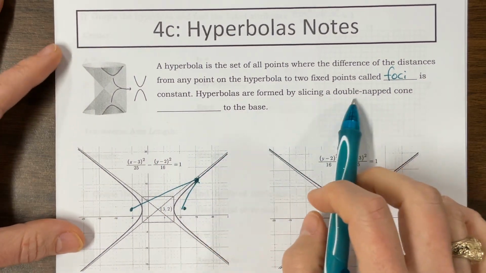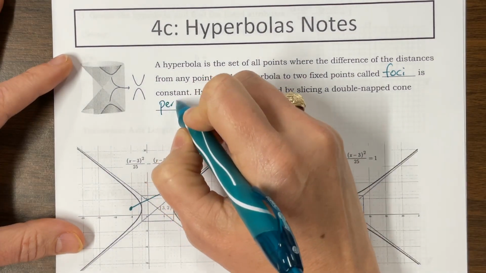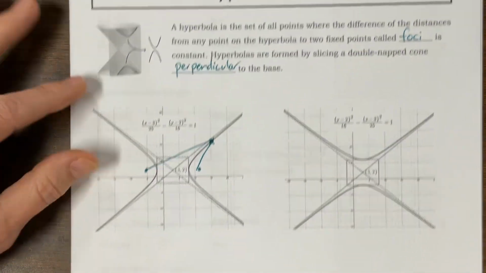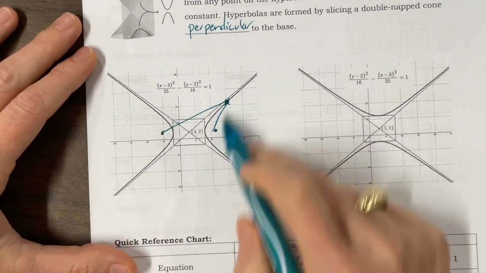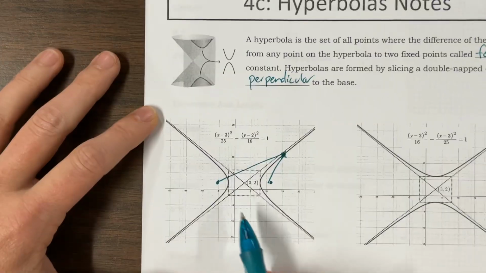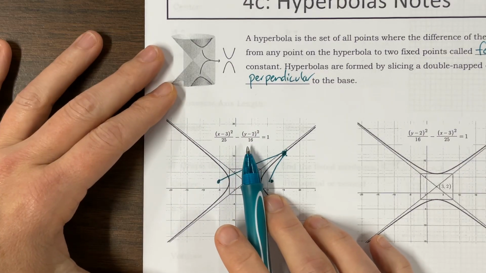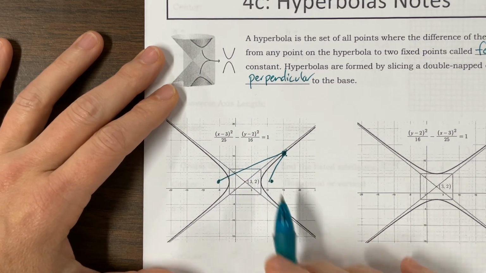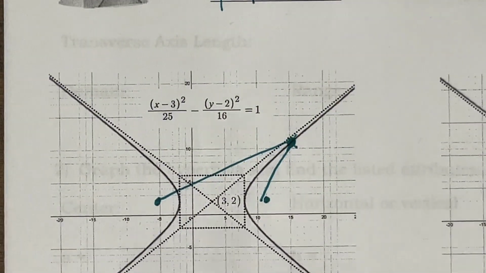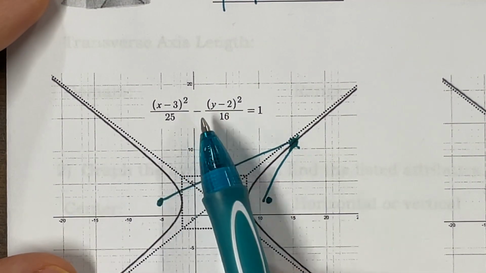Hyperbolas are formed by slicing a double napped cone perpendicular to the base. These hyperbolas can either open up left and right or up and down. They open up left and right when the x term is positive and the y term is negative. This equation looks very similar to what we did for an ellipse, but an ellipse would have an addition sign between these, and in a hyperbola, it's a subtraction.